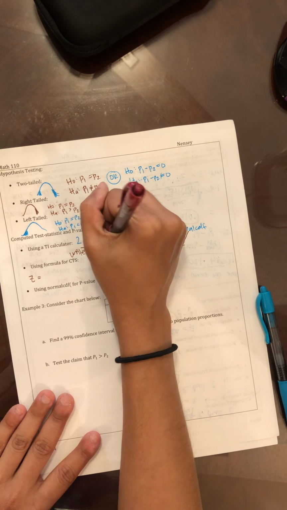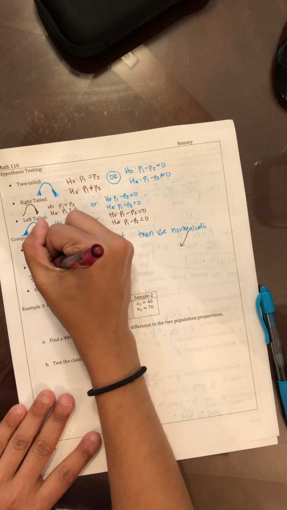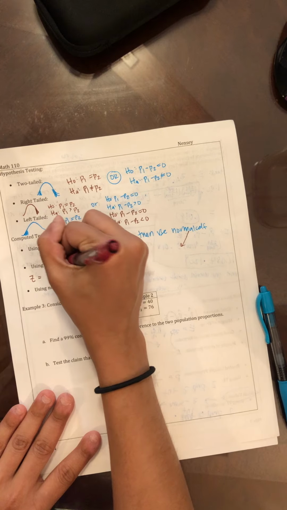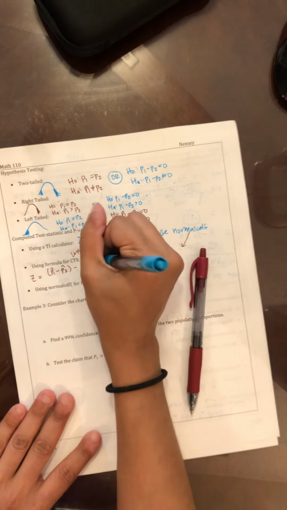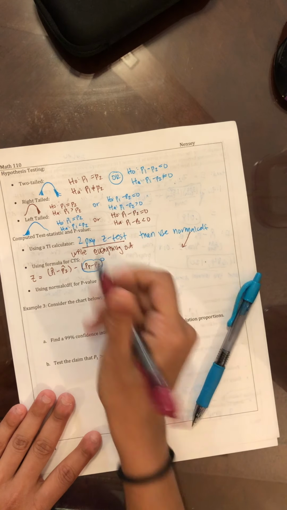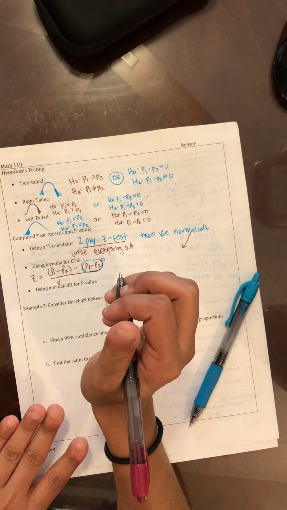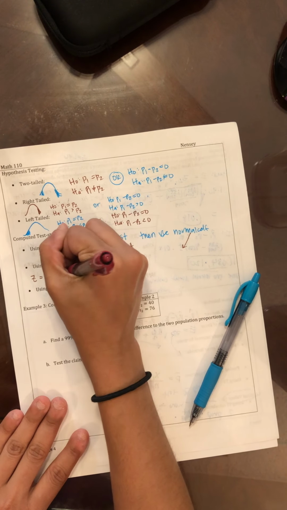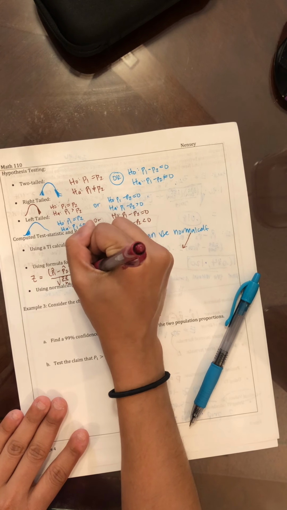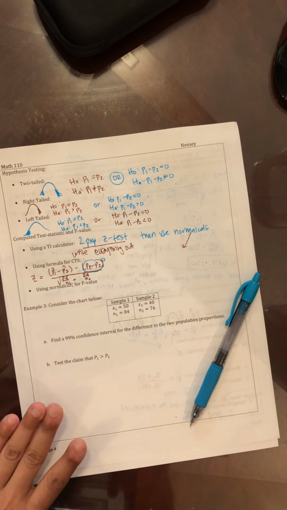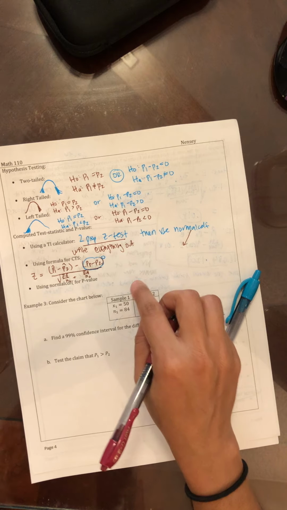So this is the one where you do P1 hat minus P2 hat minus (P1 minus P2), and usually this part's 0, all over the square root of P pool Q pool over N1 plus P pool Q pool over N2. And then you use normal CDF to find it.